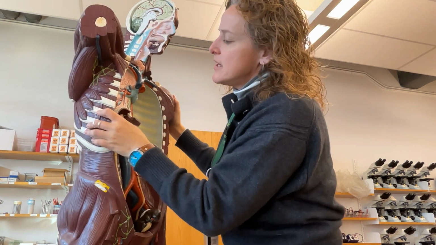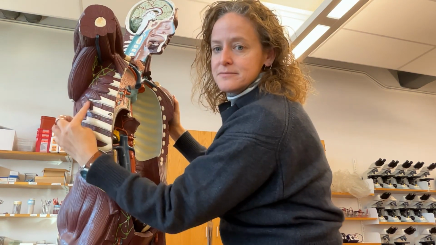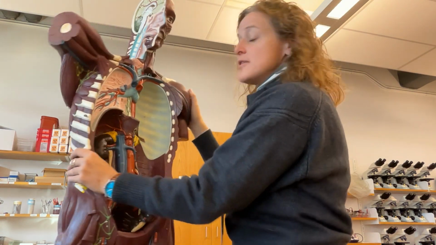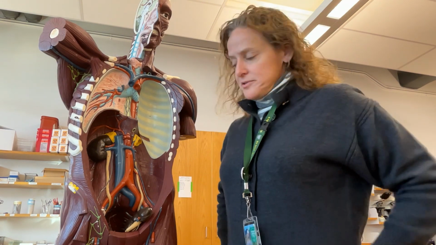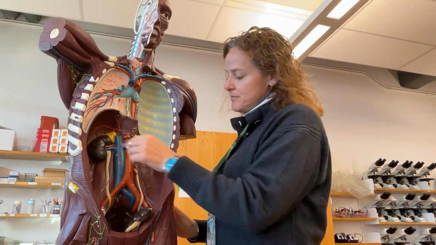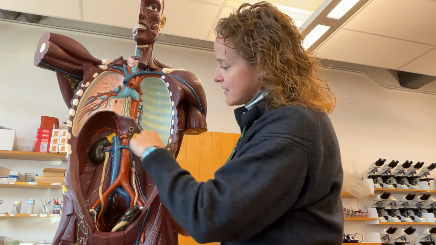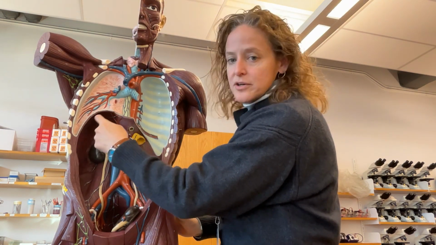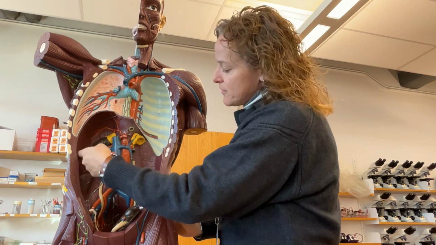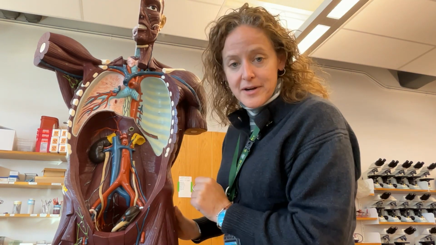We can see serratus anterior. Beautiful. The respiratory muscles, the diaphragm. So this whole thing on this side, and it comes up on this side like a hood. I could ask you on this side or this side, diaphragm.